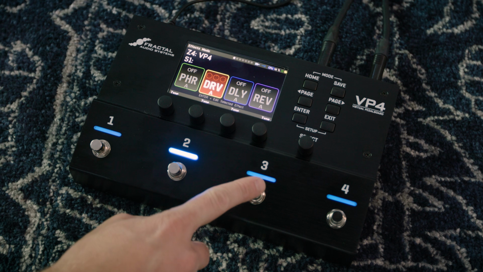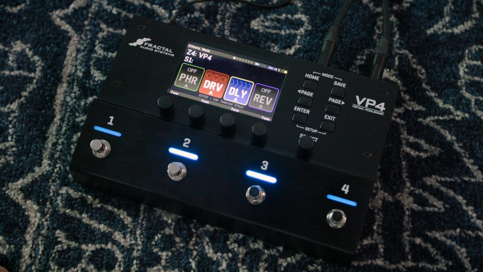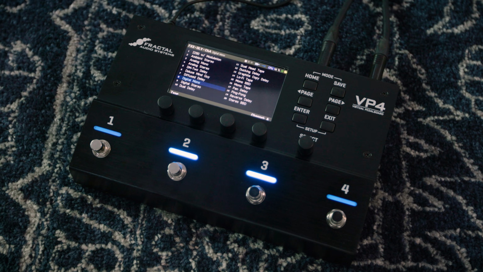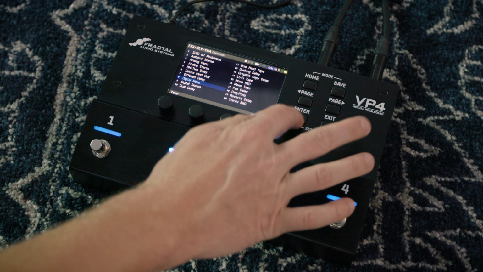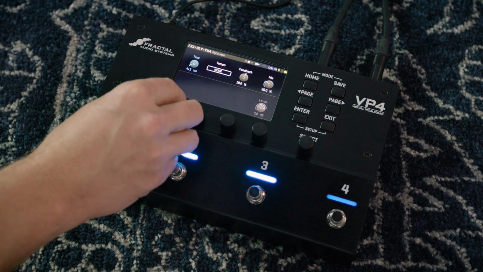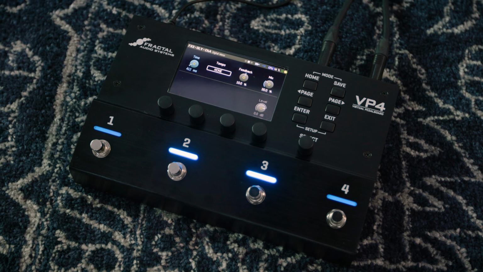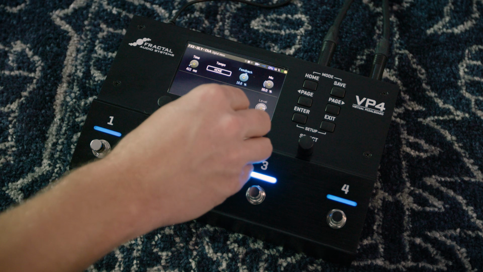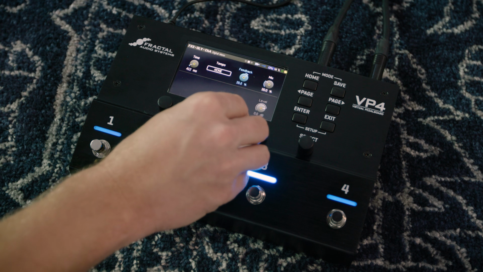I'm gonna go ahead and turn that one on. That delay is selected, so let's go ahead and hit enter to edit it. We can either hit enter or page right to get to our knobs. Let's set the time to around 400, let's say 412. We're going to set the feedback to, let's say around 30, because right now we're at 10%, which is pretty low.